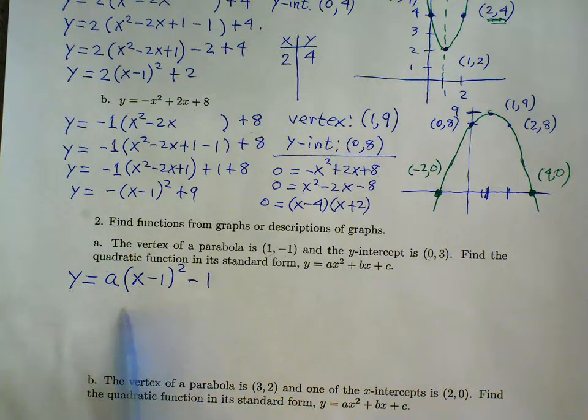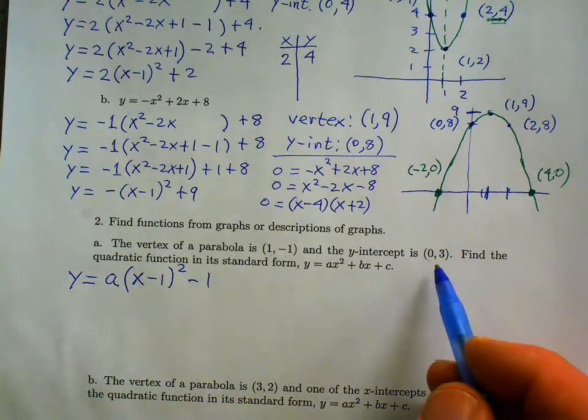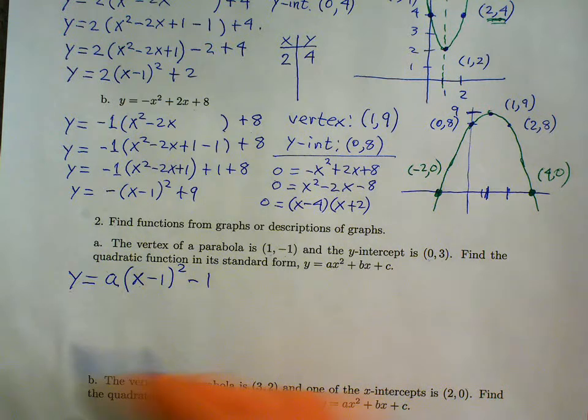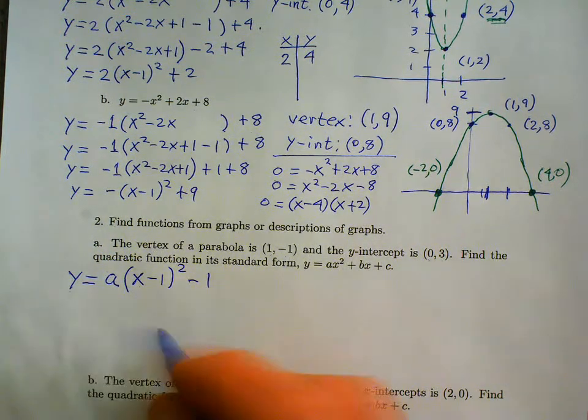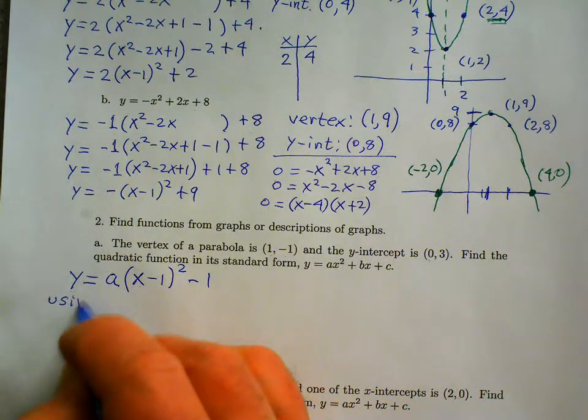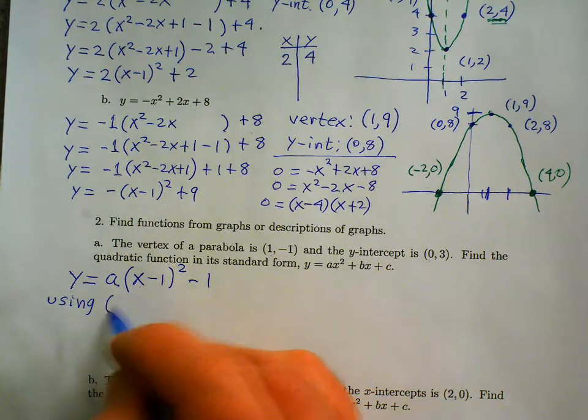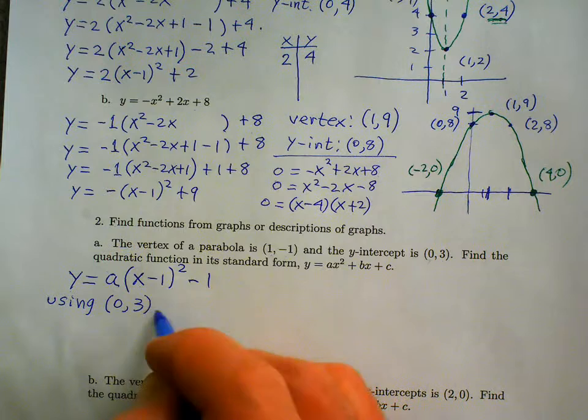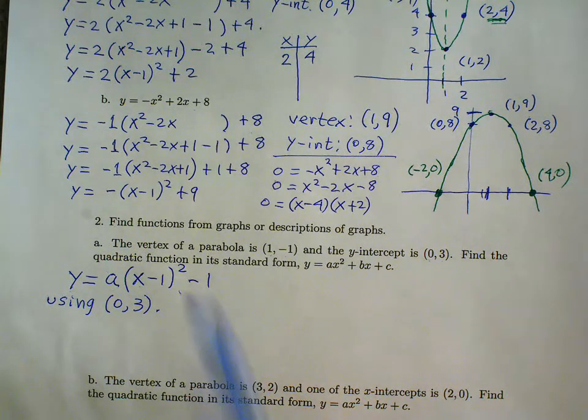And then after that, we'll be able to write it in the standard form. Hey, do you understand what we're doing? So we're using 0, 3 in this equation. So replace y with 3.